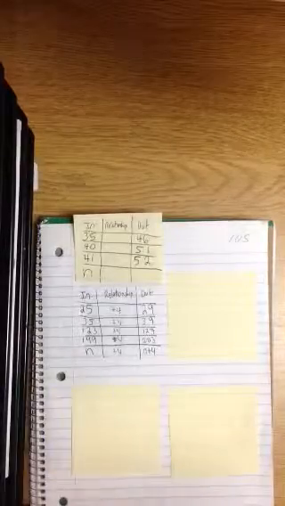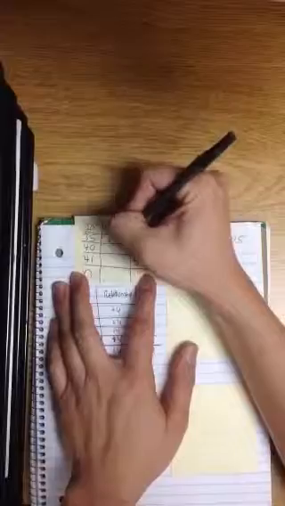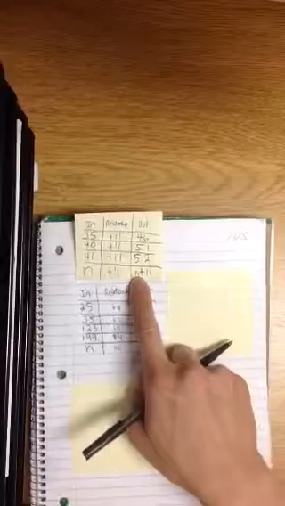Welcome back. So what did you get as your answer? Did you get plus 11, plus 11, plus 11, plus 11? So for any number, did you find a rule as plus 11? So the function rule is n plus 11, and that is the answer. So let's go to our second sticky note and see how you're going to do on this one.